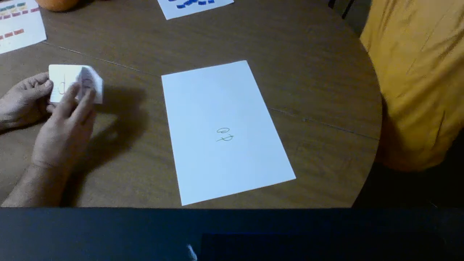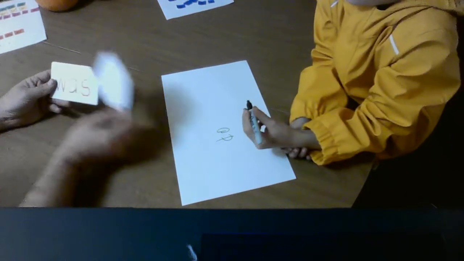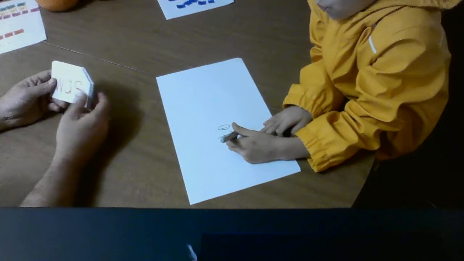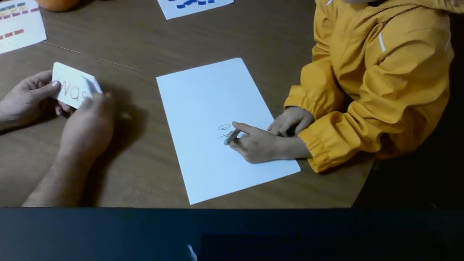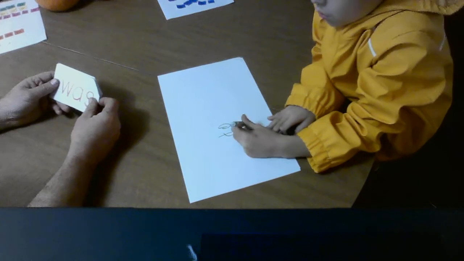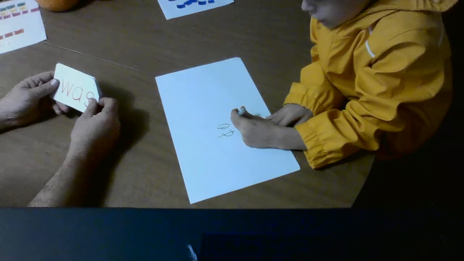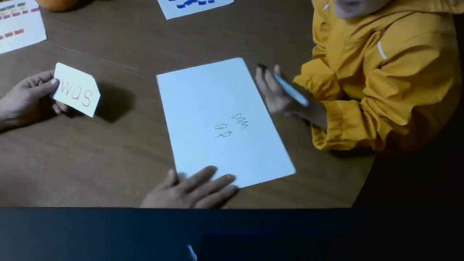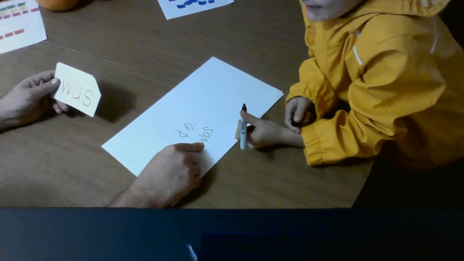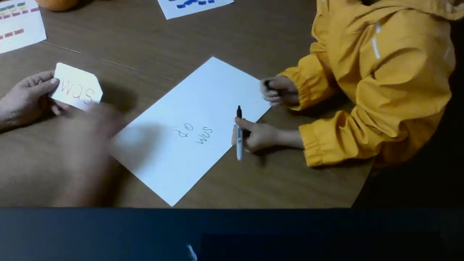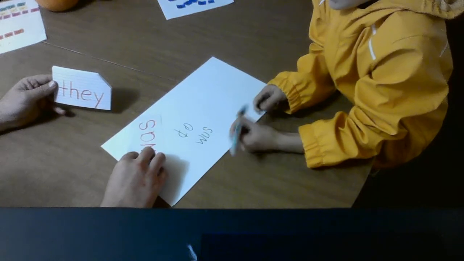So how about the word was? There we go. That's what I was hoping to see. Okay. So that's how it sounds like it will be spelled, right? Yeah. But this is how you actually spell it.